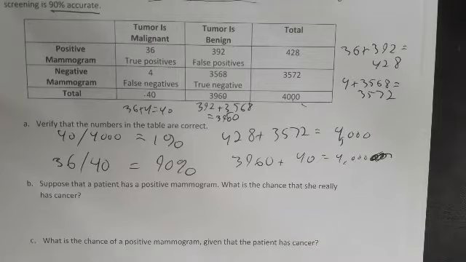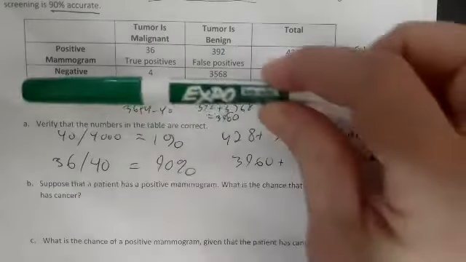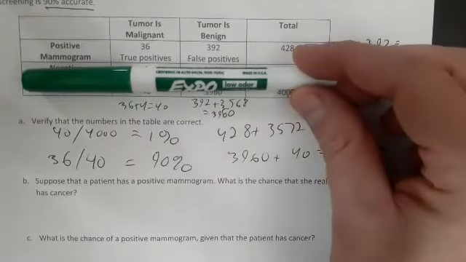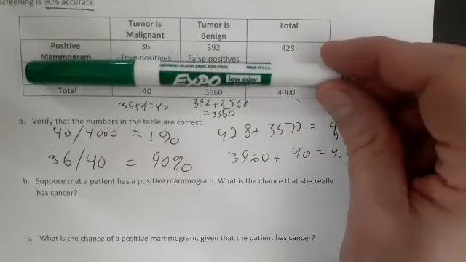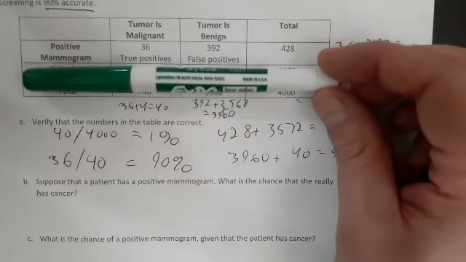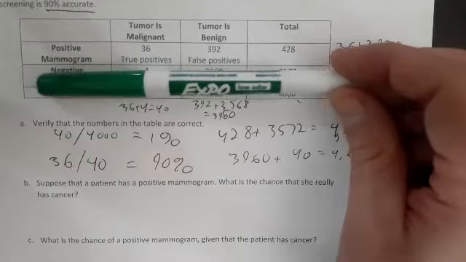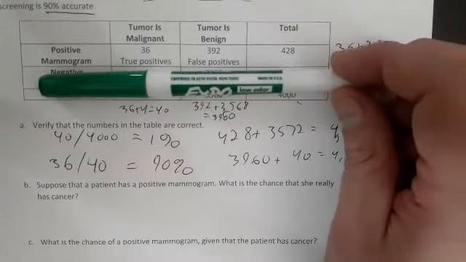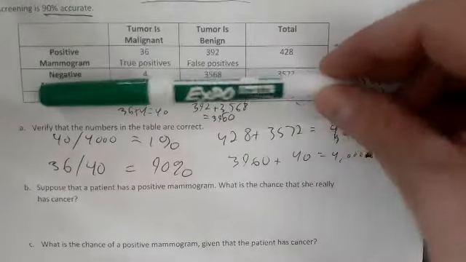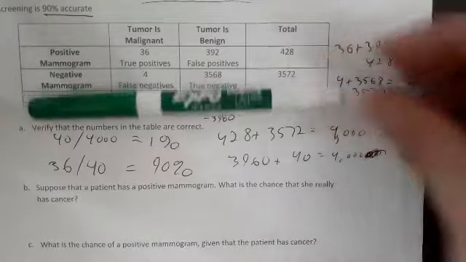When they give us information, we can narrow this down. Suppose a patient has a positive mammogram. So the second they tell us she has a positive mammogram, I'm looking along this line of positive mammograms. I'm not looking at either of these two rows. I'm just looking at this row of positive mammograms. So we're supposing it's on this row. What is the chance they really have cancer?